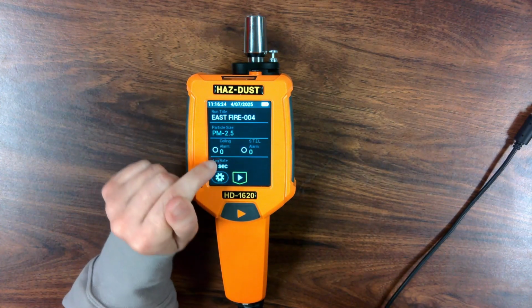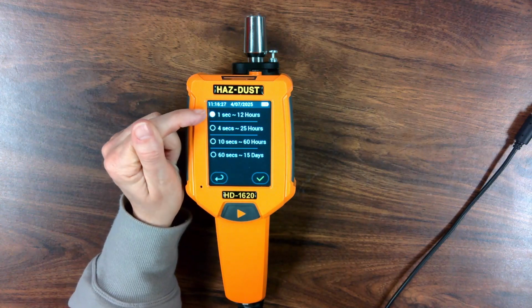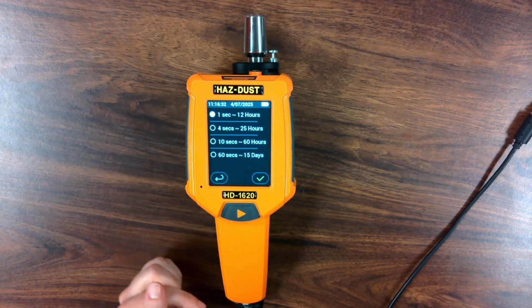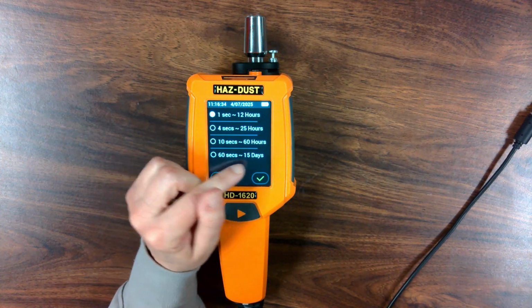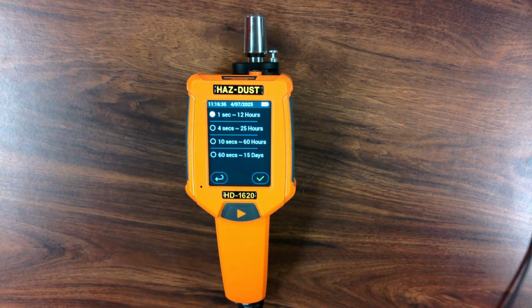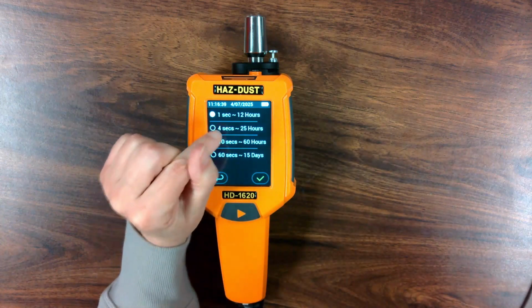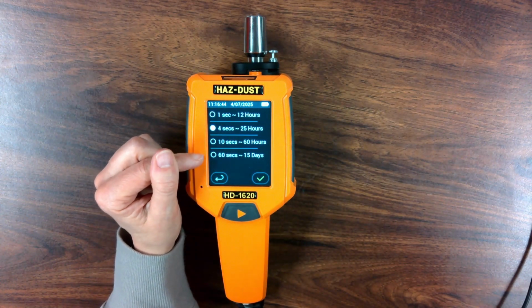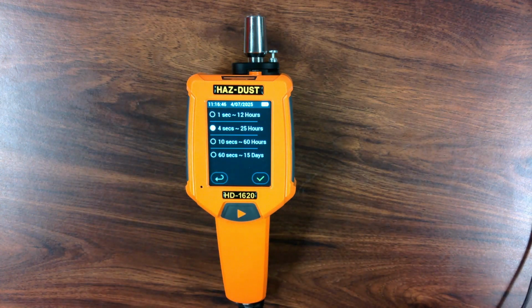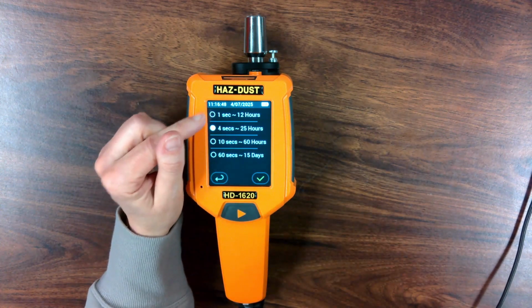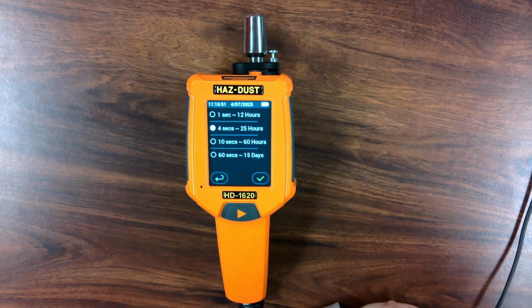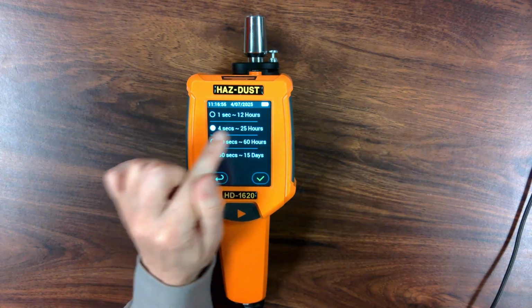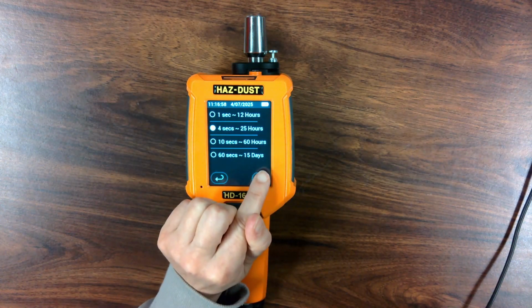Down here we have log rate. So 1 second will give you 12 hours, and that 12 hours means 12 hours of memory. And it goes up to 60 seconds, which gives you 15 days. When it leaves from the factory, it's always at 4 seconds. We find that if it's at 60 seconds, you might miss a lot of peaks and valleys in your data. And if you're at 1 second, you certainly see all the peaks and valleys, but it is a lot of data. So 4 seconds seems like a good happy medium, and that will give you 25 hours of runtime.